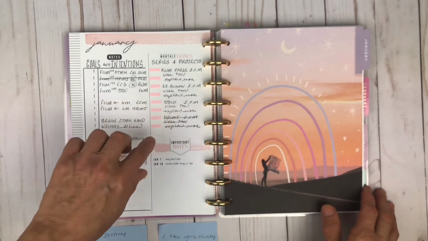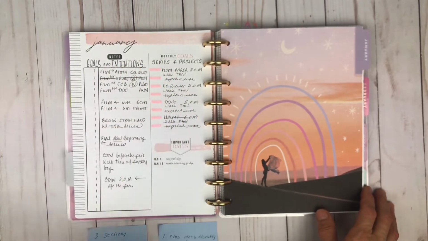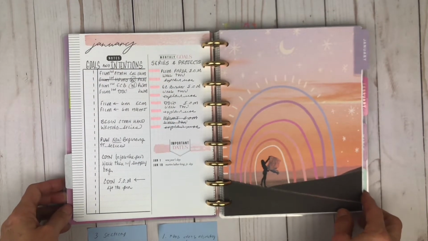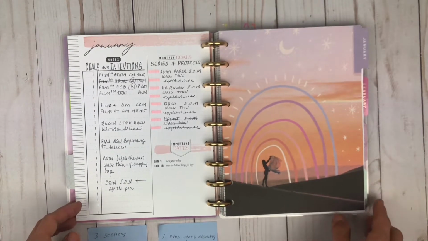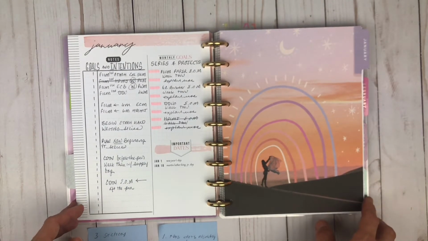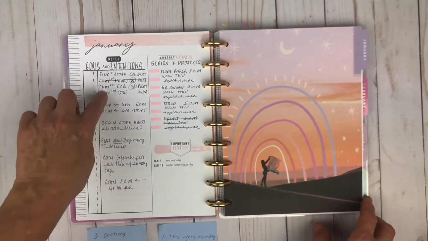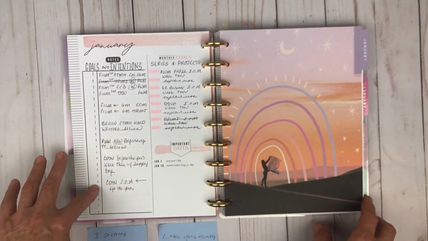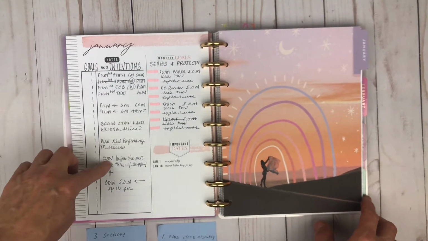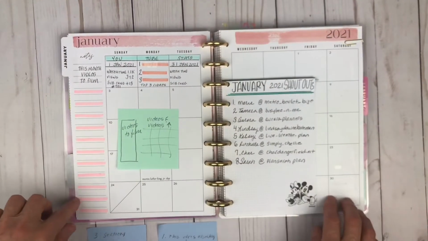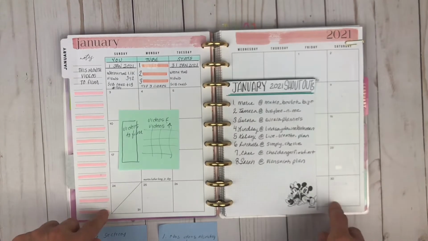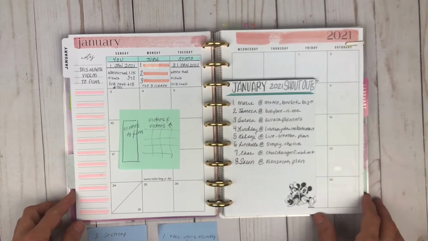Up here, I want to focus on a collab that I'm doing because I really want to start doing collaborations on a monthly basis. So if you're interested, be sure to reach out to me and we'll think of something fun to do together. And then along here is where I want to write what my design projects are for the month. I don't need to write what I need to film simply because there's a place on my calendar here.